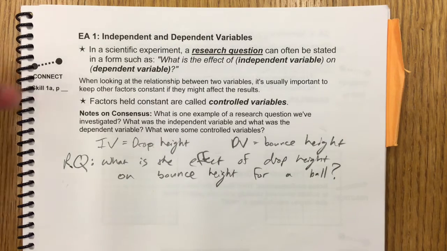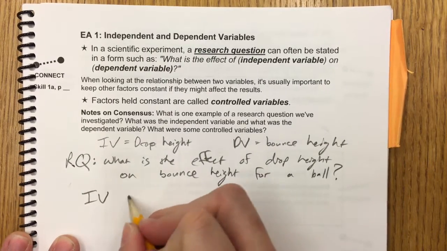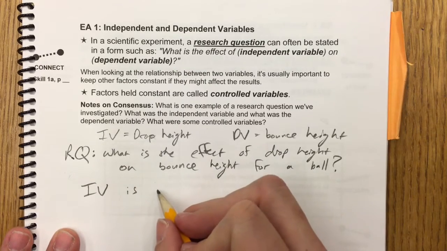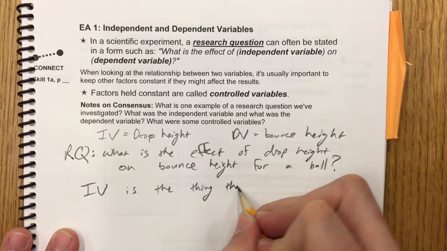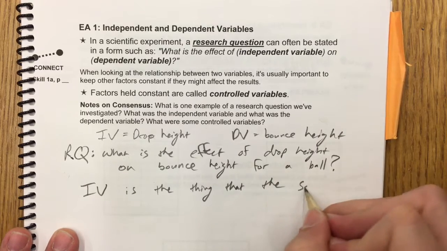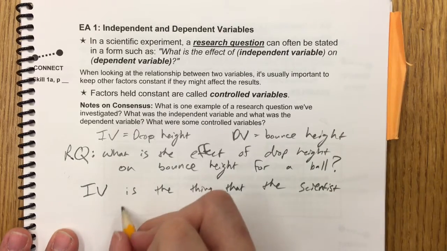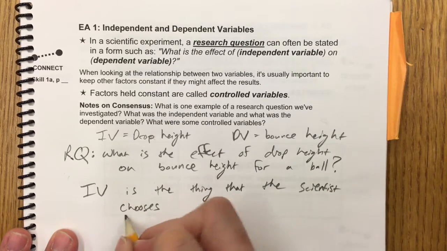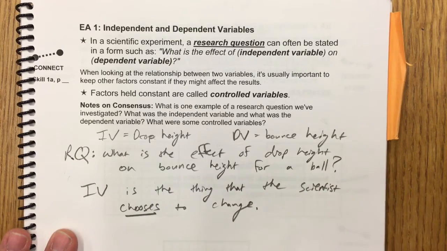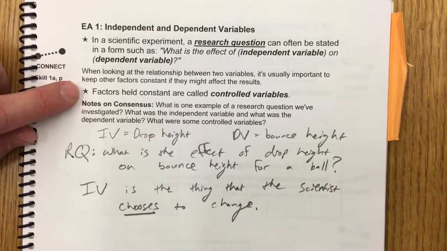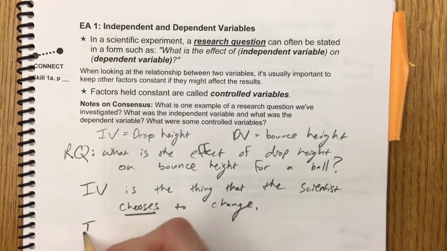So in general, the independent variable is the thing that the scientist, whoever is doing the experiment, chooses to change. And as you remember from class, factors held constant are called controlled variables.